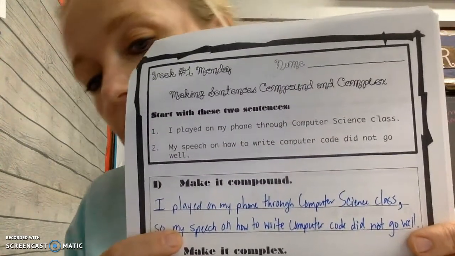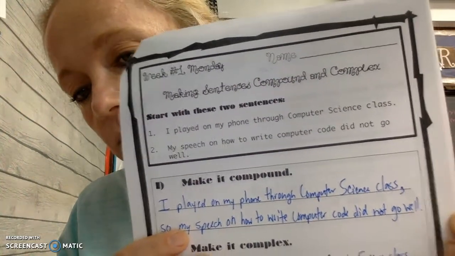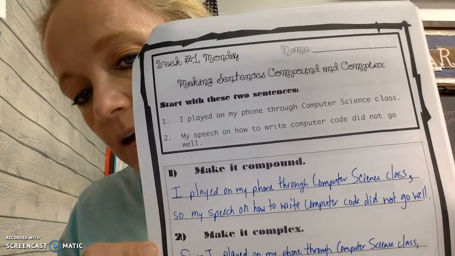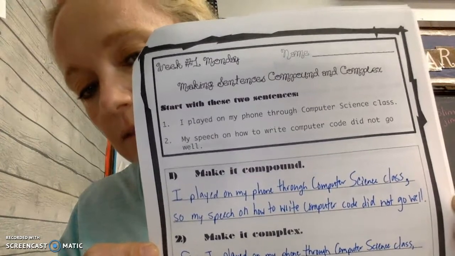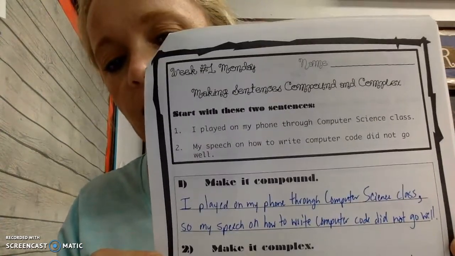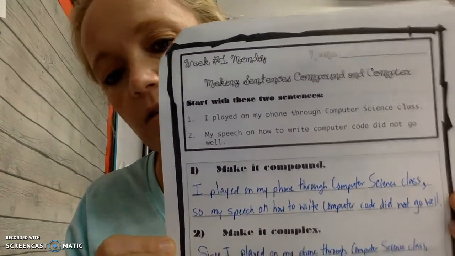In class, we decided we liked the word so. I played on my phone through computer science class, comma, so, my speech on how to write computer code did not go well. So we use comma, so to make it compound. Then it says you have to make it complex. So we decided that we could use since or because.